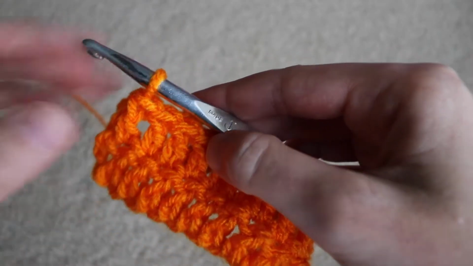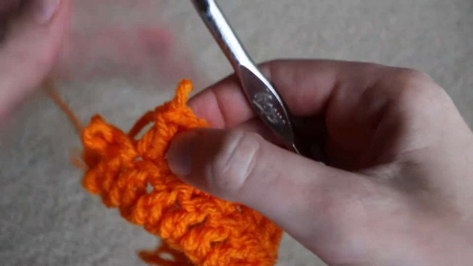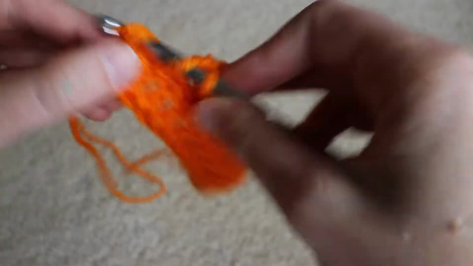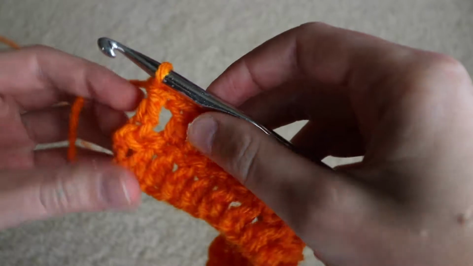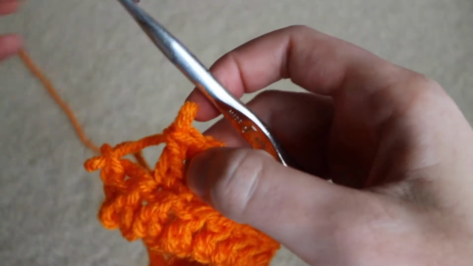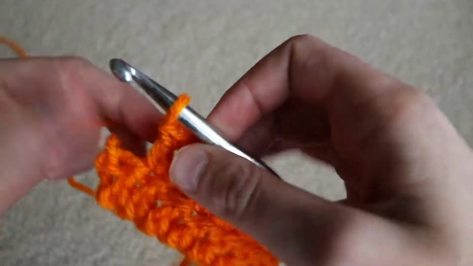Because if I had just skipped that spot, it would look like this. And so sure, you get the same kind of result and the same kind of shape, but now you have this big ugly hole. So I'll show you one more time how we do that decrease.